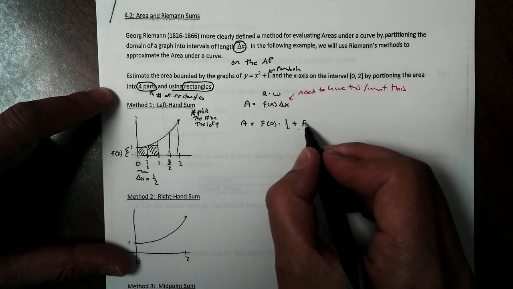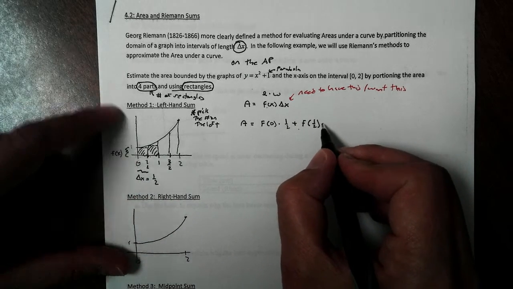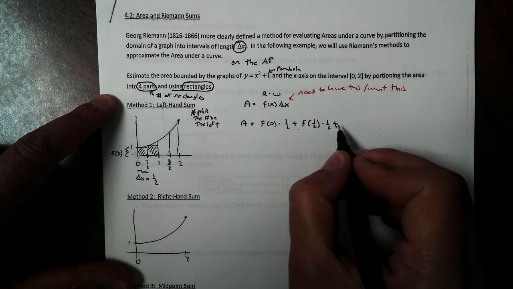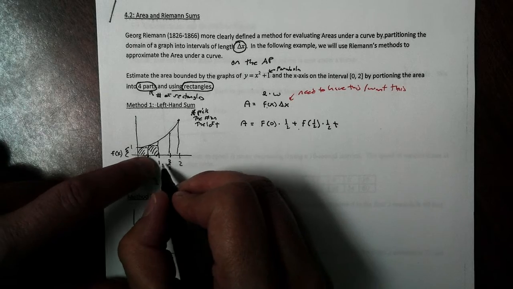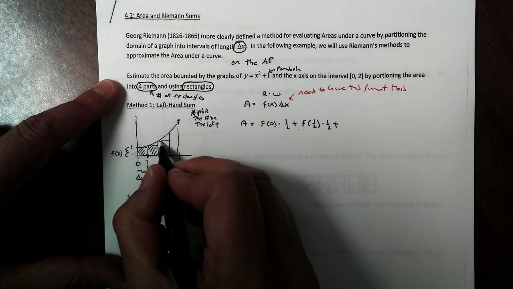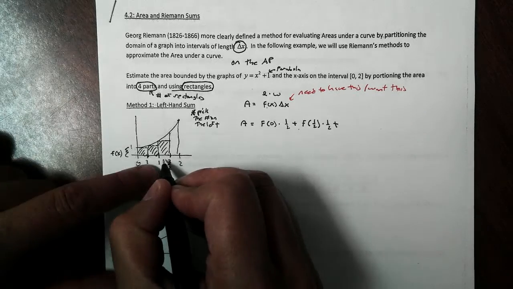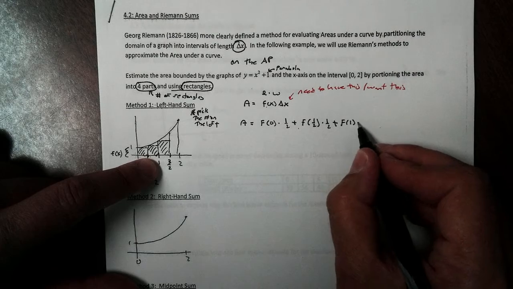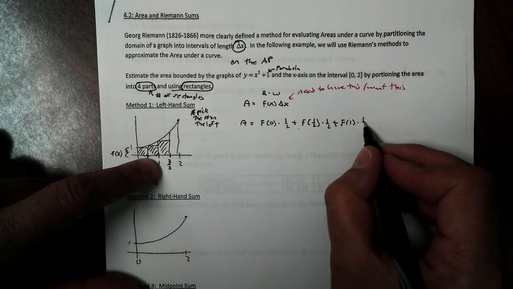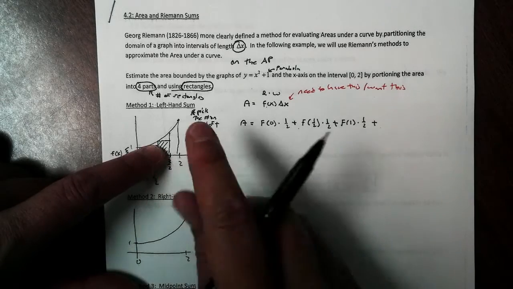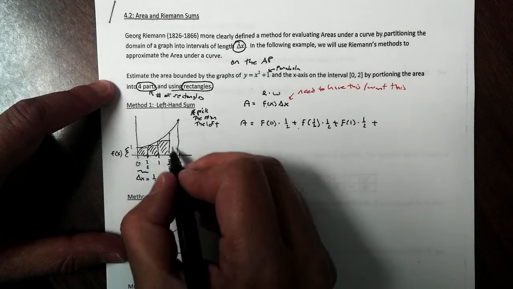That's going to be the value of the function at 1/2 times its width, which is also 1/2, plus, I have another rectangle between 1 and 3/2. I'm going to find the height of that rectangle, which is the value at 1, f of 1, times its width, which is also 1/2, plus, and then I have this last rectangle right here.